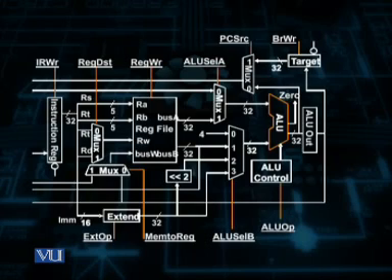With the ALU operation input to the ALU control unit, we can see that the functions for the different instructions are different in this cycle.